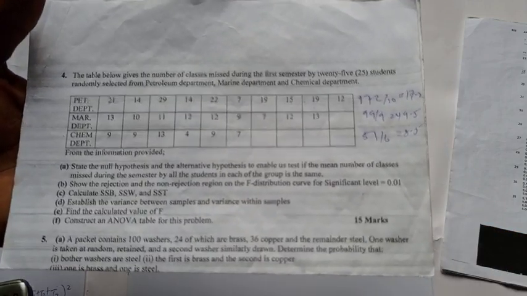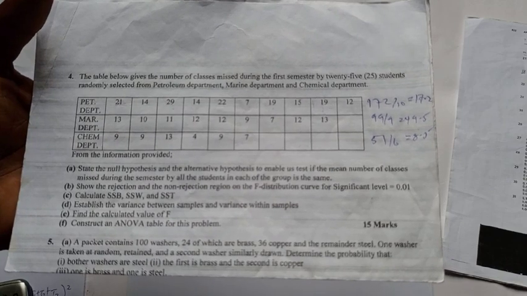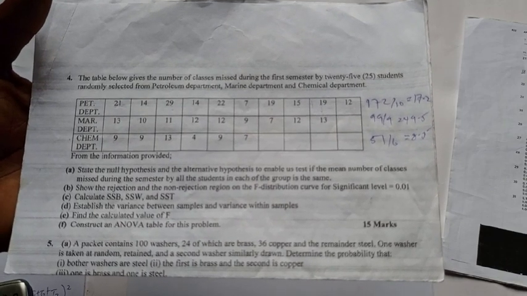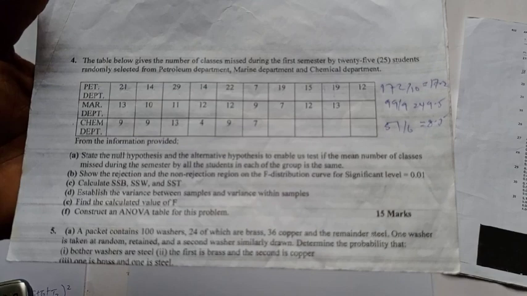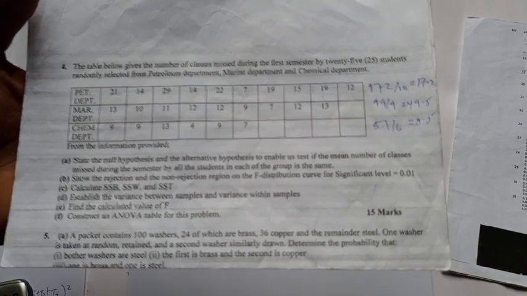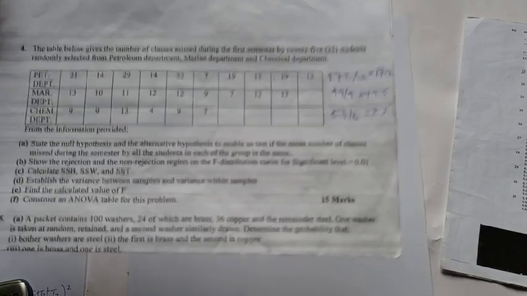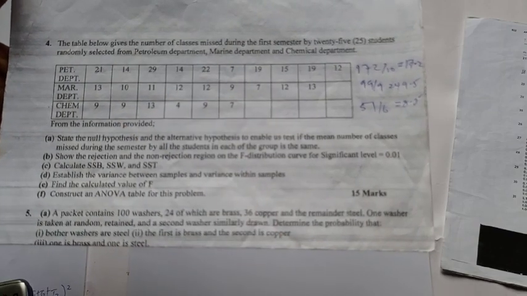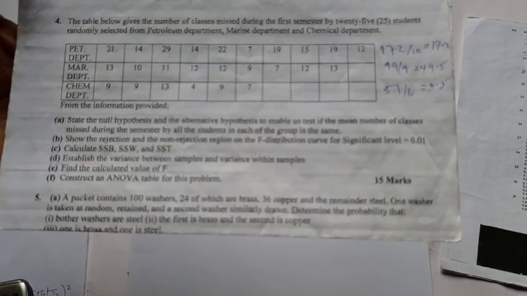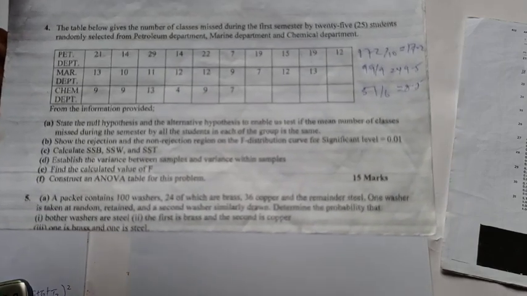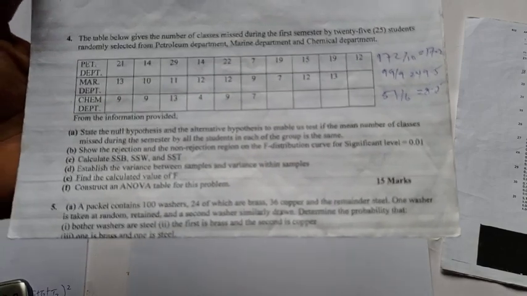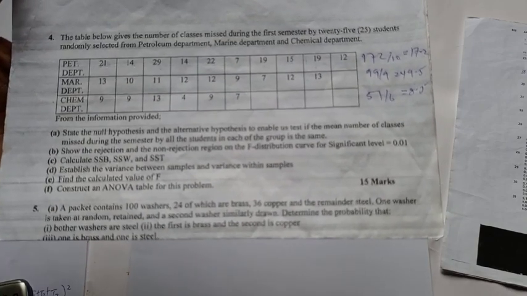So the question says that the table below gives the number of classes missed during the first semester by 25 students, randomly selected from petroleum, marine, and chemical departments. So these are the values of the students that missed the classes. So from there, we're asked to state the null and the alternative hypothesis. We're asked to show the rejection and the non-rejection region with a significant level of 0.01.